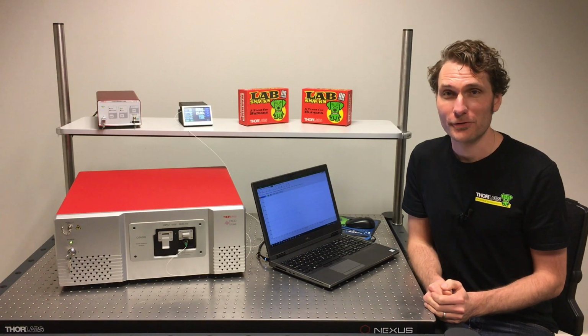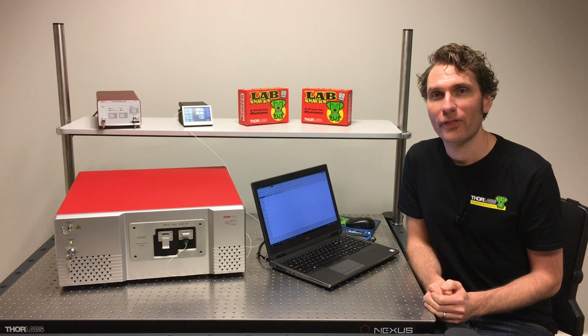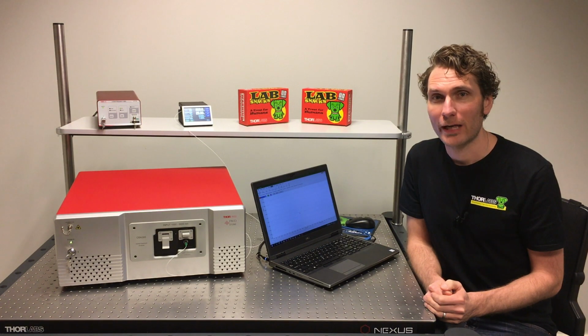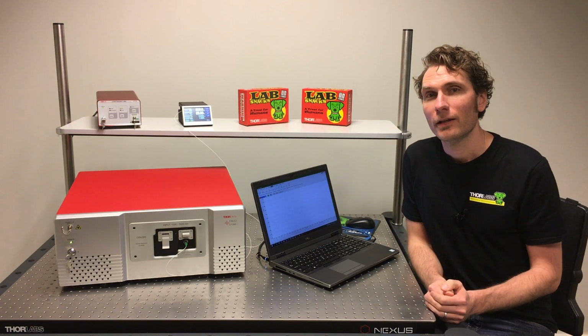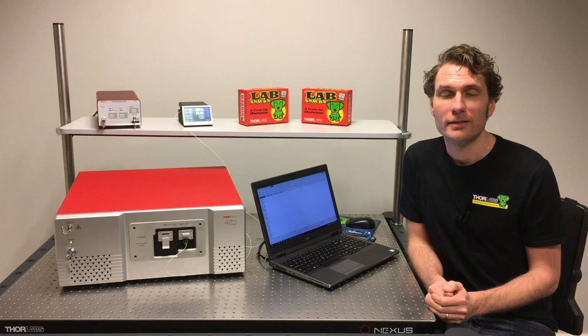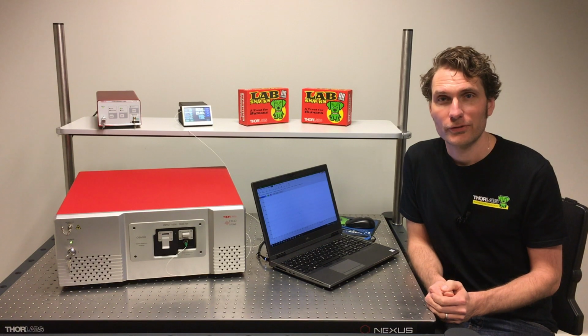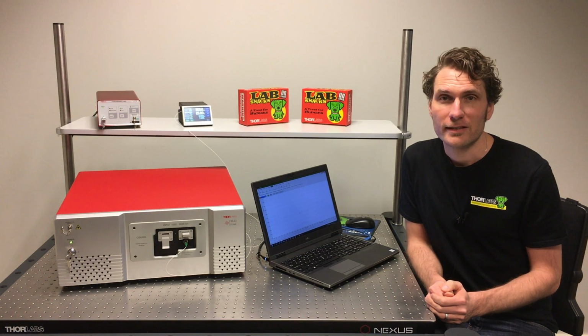Now I've hooked up a superluminescent diode to the Redstone. It's an SLD1005S. It's in a butterfly mount located in this controller right over here. The SLD is an excellent broadband source with a lot of power, and it covers some tens of nanometers. And this one in particular is centered at 1560 nanometers.